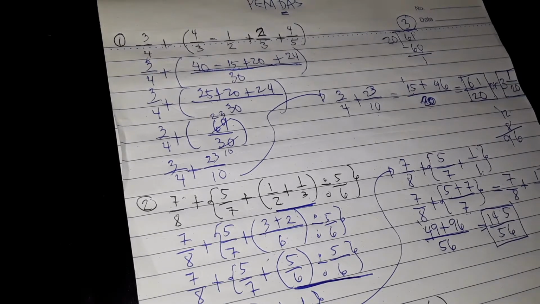And if you notice, we still need to simplify because the answer is an improper fraction.